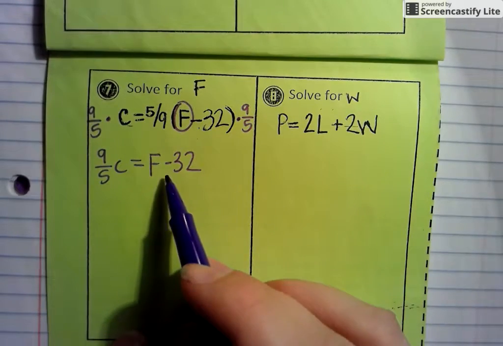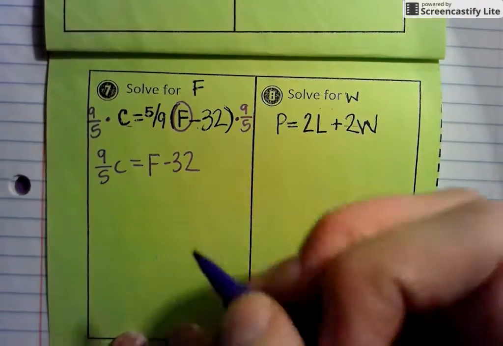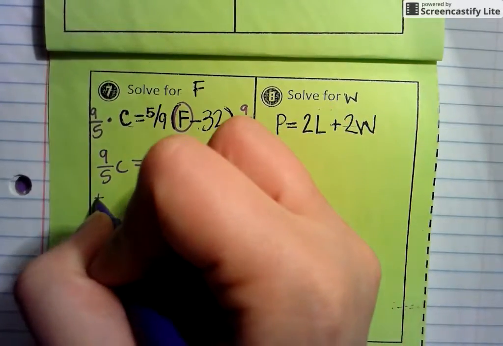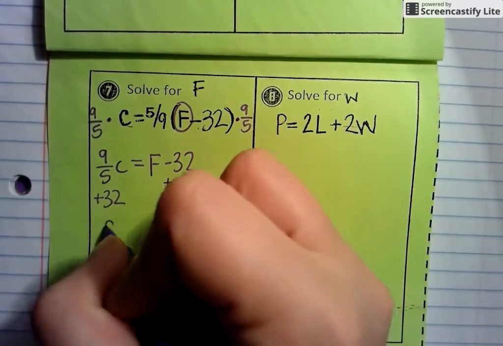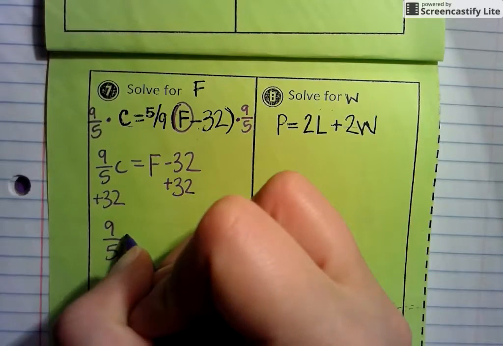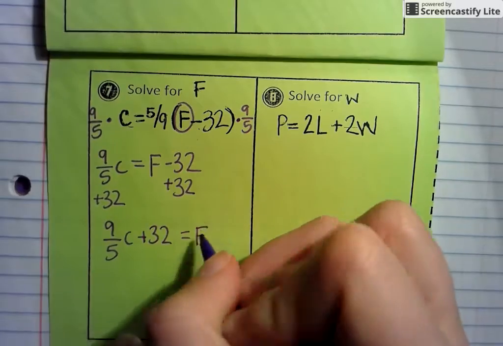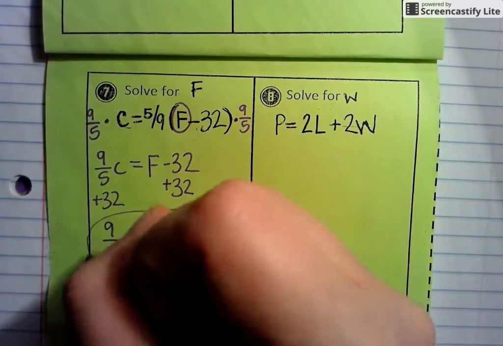I want to get rid of this negative 32, so I'm going to use my inverse operation and add 32. So I want to bring that down, so 9/5 c plus 32 is equal to f. I have f by itself, so that is my final answer.